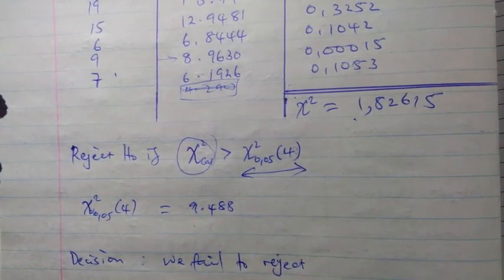And what does it mean if we fail to reject the null hypothesis? If we go back, we can see that the null hypothesis was saying there is independence, there is no association. What does it mean if we reject the null hypothesis? It means that we are taking the alternative hypothesis, which said there is dependence between the amount of conduct and the word.